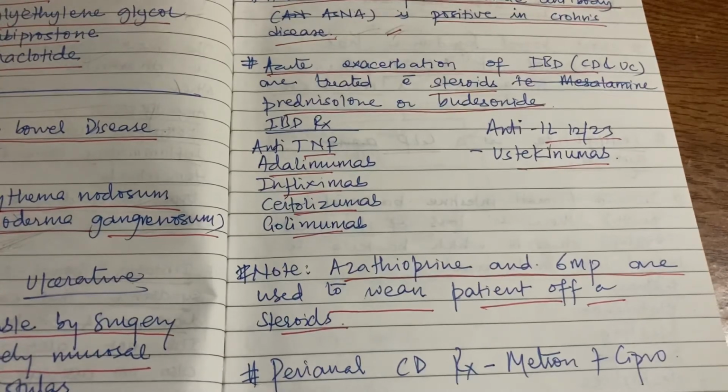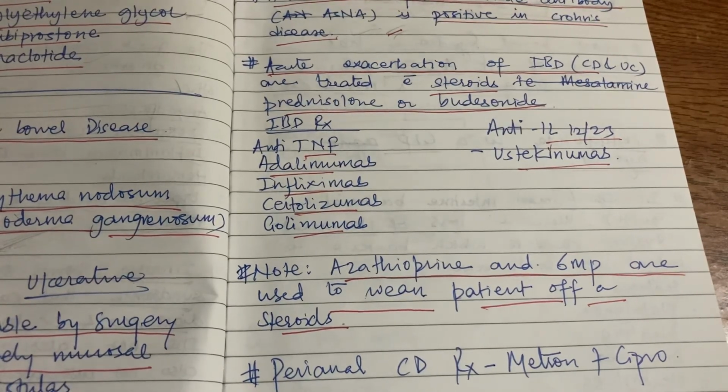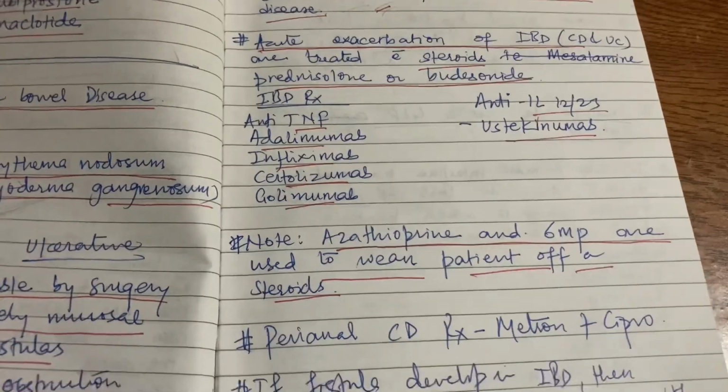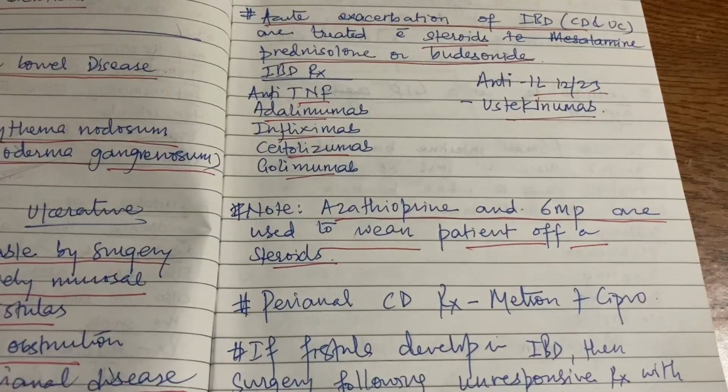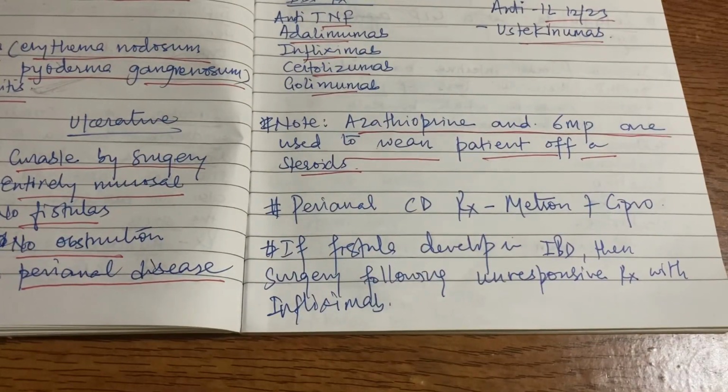Note that azathioprine and 6-MP, 6-mercaptopurine, are used to wean patients off of steroids. It means that when a patient is using steroids, to wean off the patient, azathioprine and 6-MP are used. Perianal Crohn's disease treatment is metronidazole plus ciprofloxacin. If fistula develops in IBD, then surgery followed by infliximab is used for unresponsive cases.